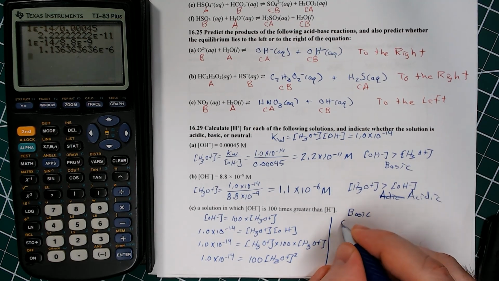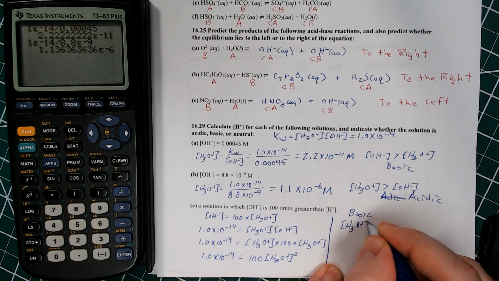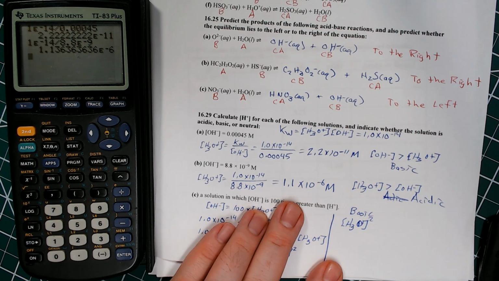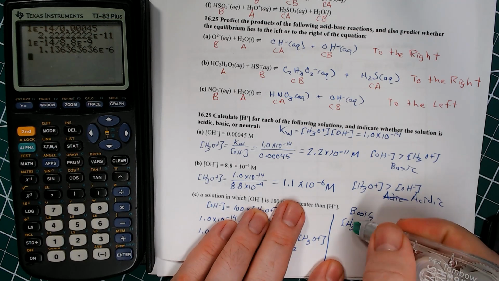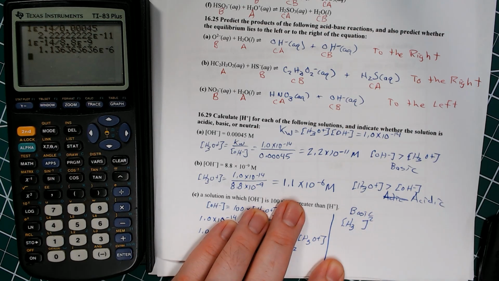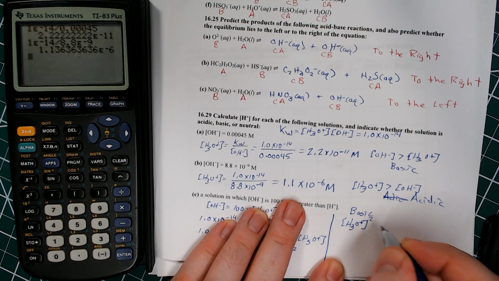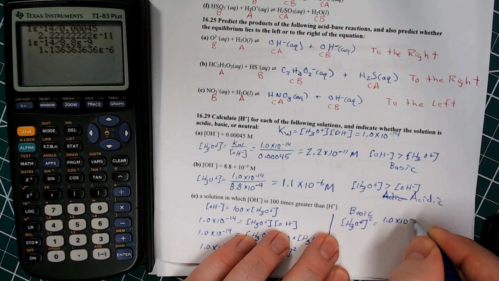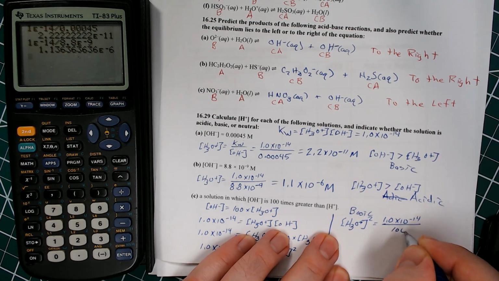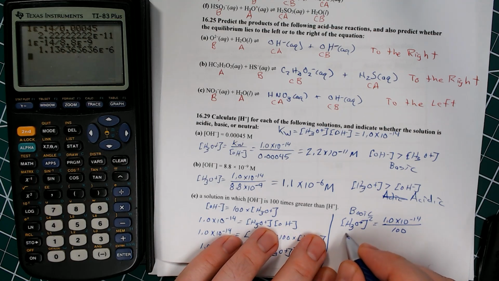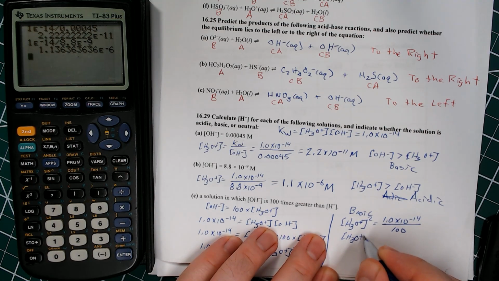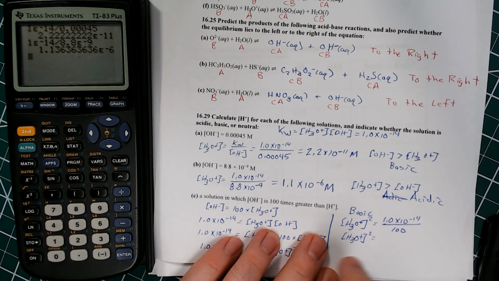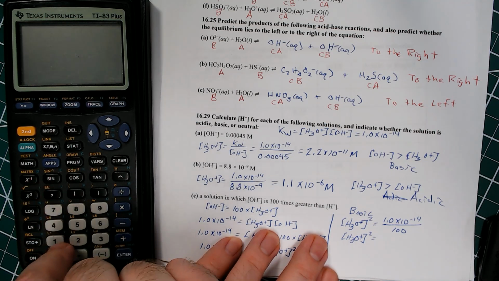Okay, so there is hydronium squared, and I'm going to fix that real quick because that looked ugly. So hydronium squared is equal to 1.0 times 10 to the negative 14 over 100. And that means hydronium squared is, and I know what this is going to be. That's going to be 10 to the negative 16, but I'm going to go ahead and put it in.